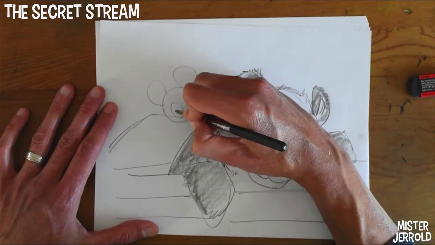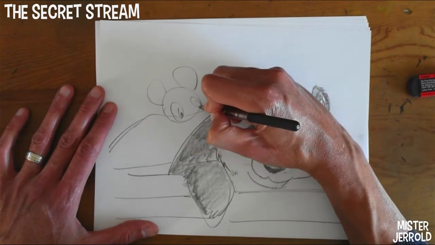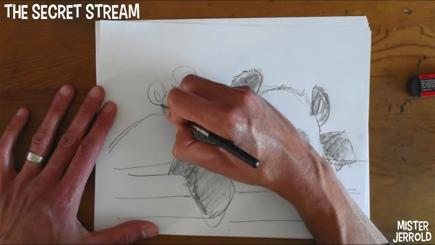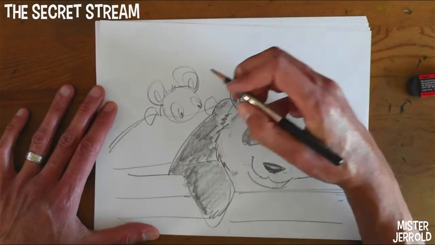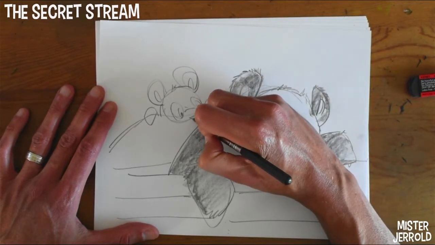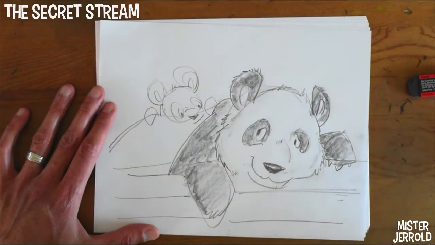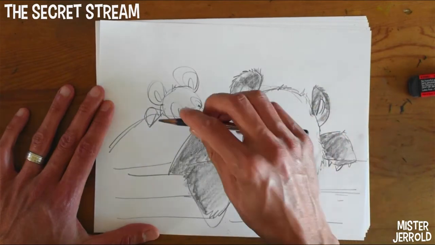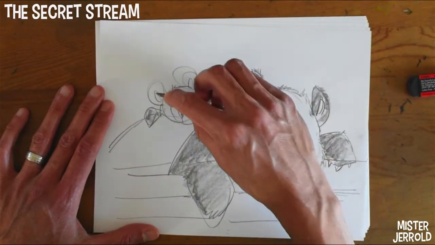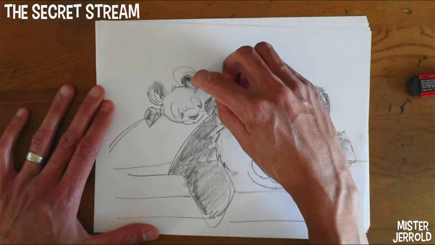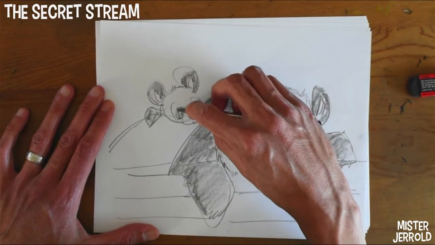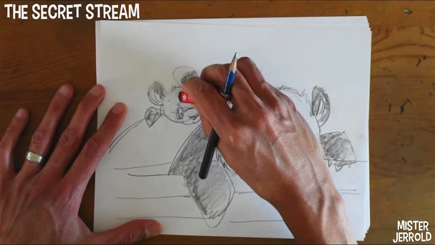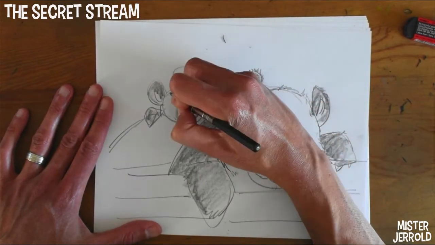I don't think baby pandas are built the same way baby black bears are. But maybe this is what the big panda's smiling at. And that's our panda.